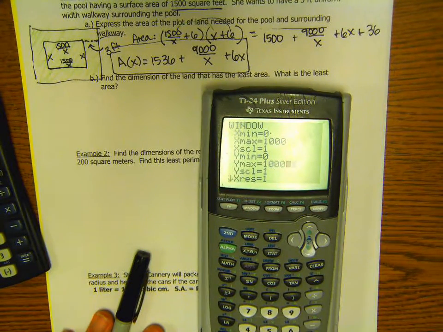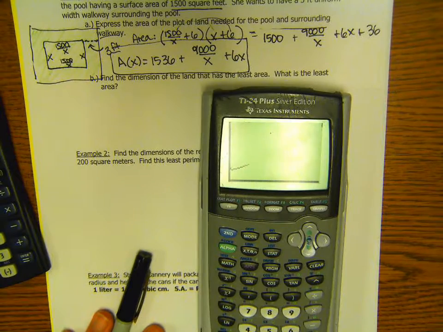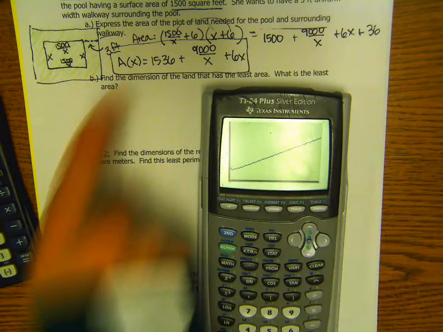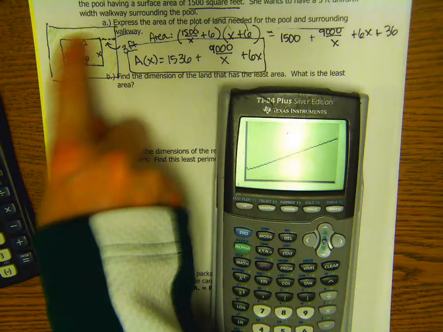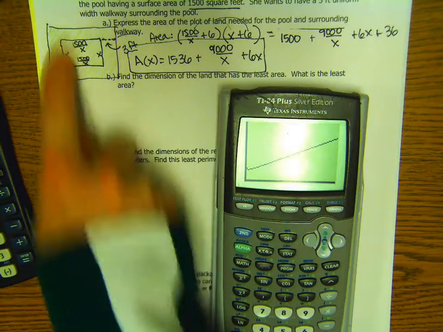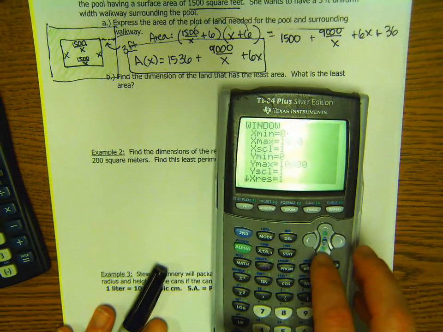I'm going to make this one go up. I didn't make my X go up, I just made this, because if the area of the inner rectangle is 1,500, this is going to be bigger than 1,500, agreed? Okay. So I went up to 10,000.